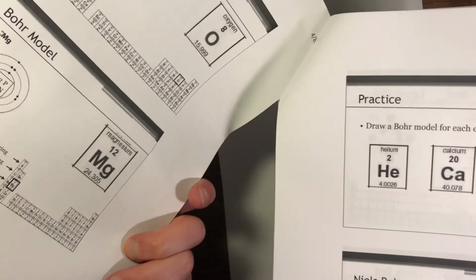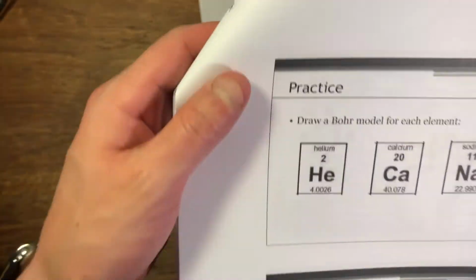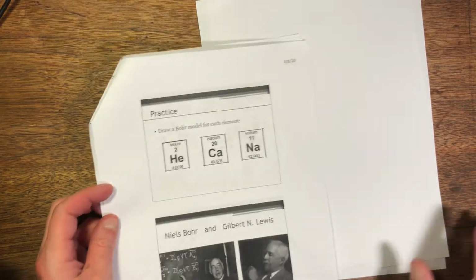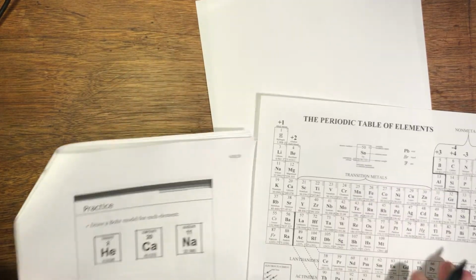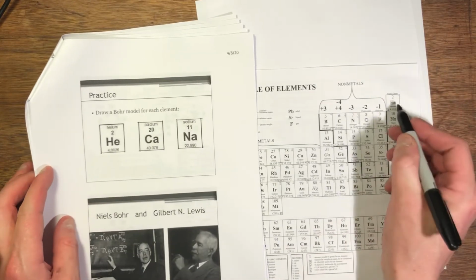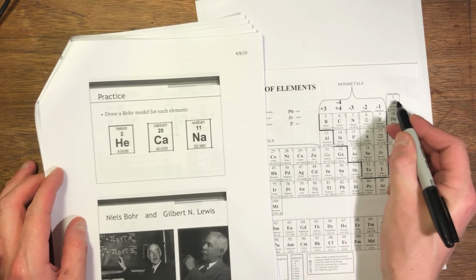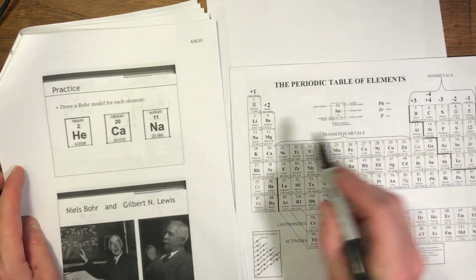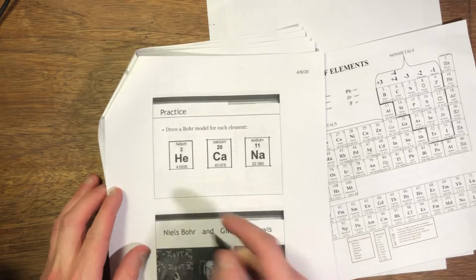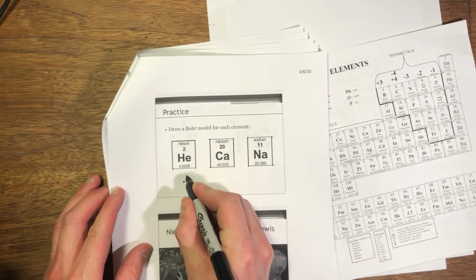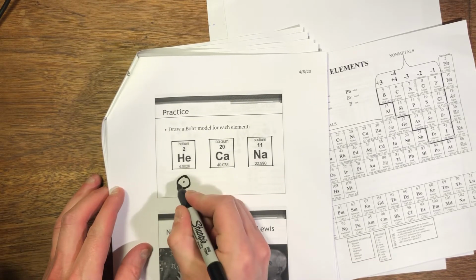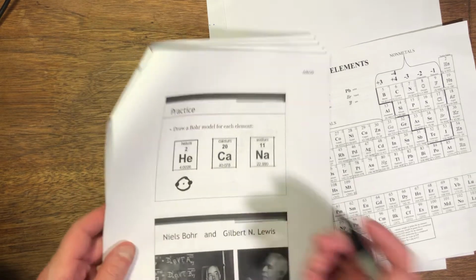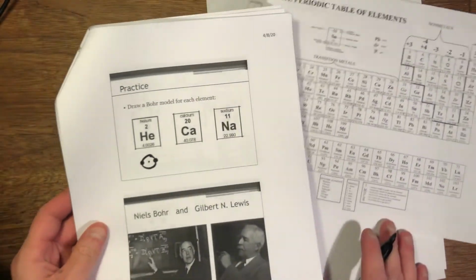Okay. So let's do some examples. I'll do some practice examples here. So helium. Okay. Where is it? That's my periodic table. Helium is just going to have 2. Well, it has 2, and we know it's just in this row, which refers to 1s. Okay. So we only have 1 ring, and we know we're going to have 2 electrons inside of there. So that's the Bohr model for helium.